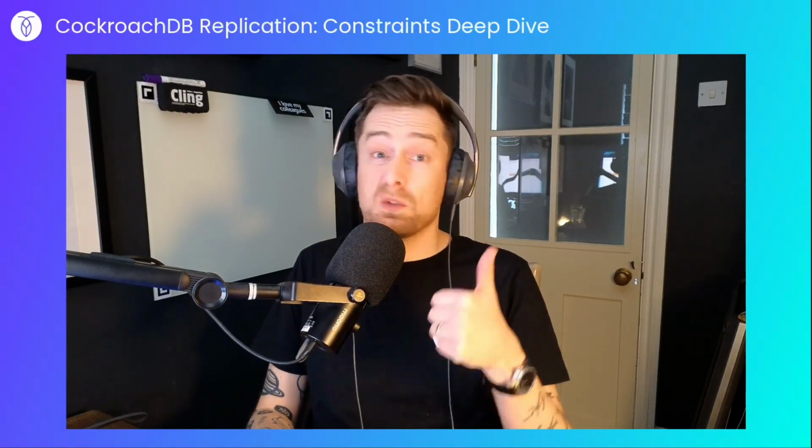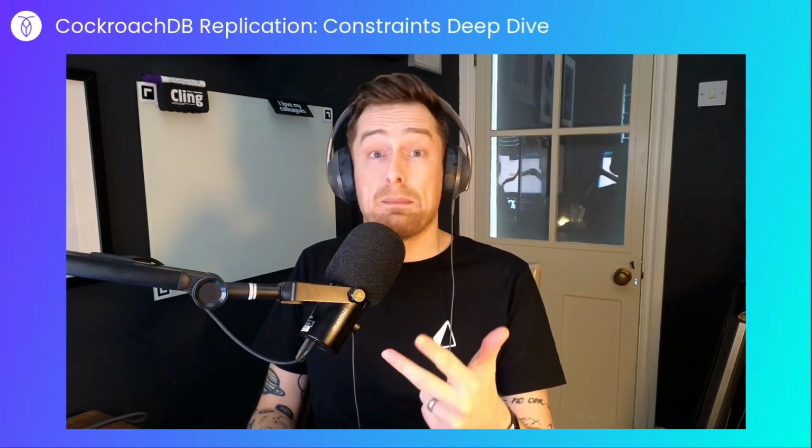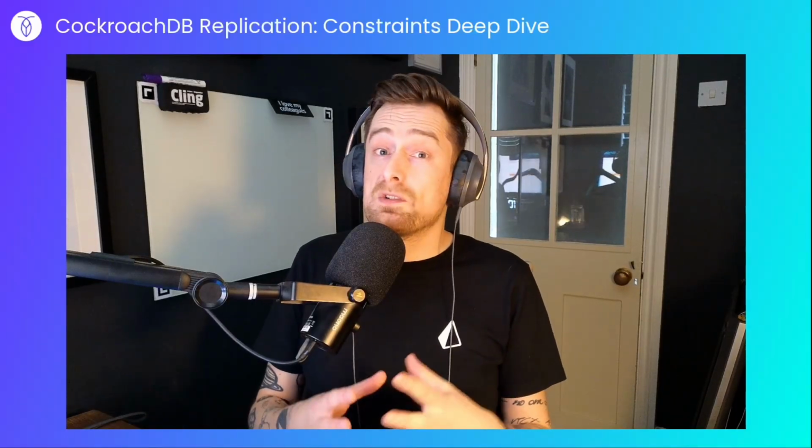Aside from the obvious benefits of running across multiple nodes, horizontal scalability, resilience, application proximity, reduced latency, and regulatory compliance, lies another incredibly useful benefit to CockroachDB's distributed nature. You can ask CockroachDB to task specific nodes with specific responsibilities.